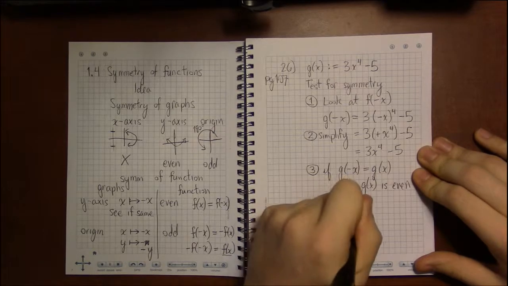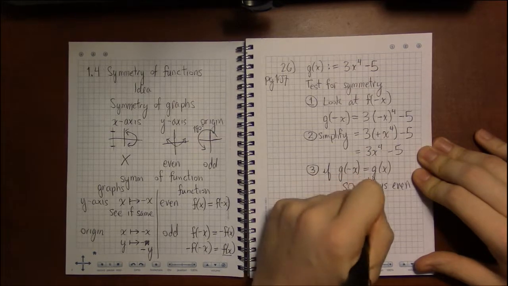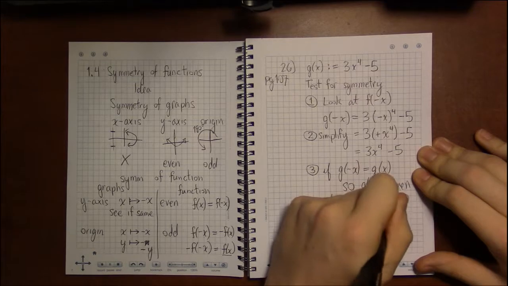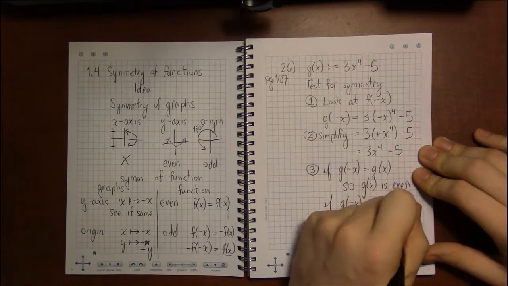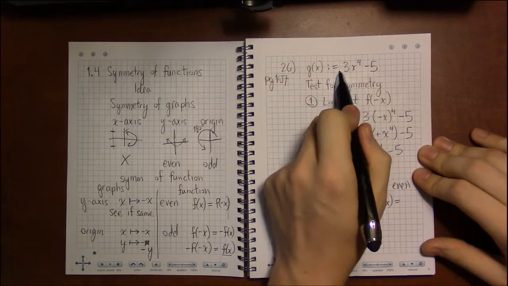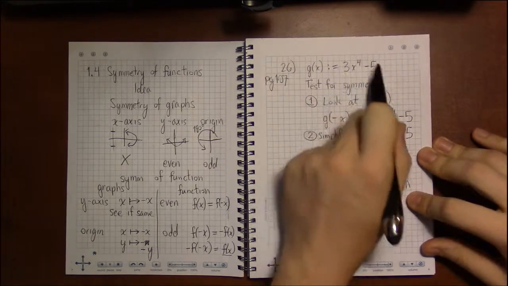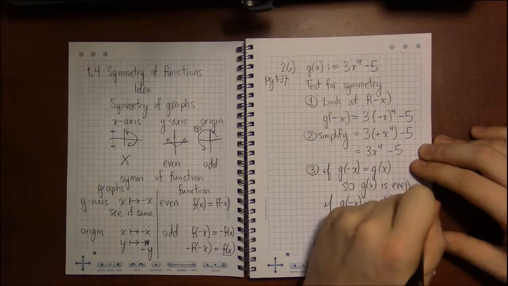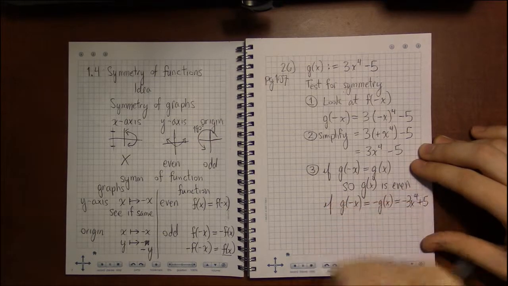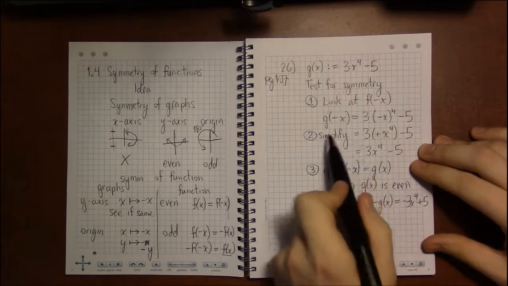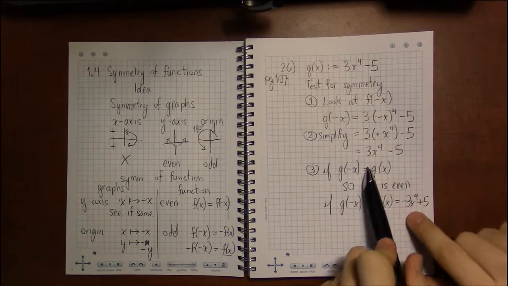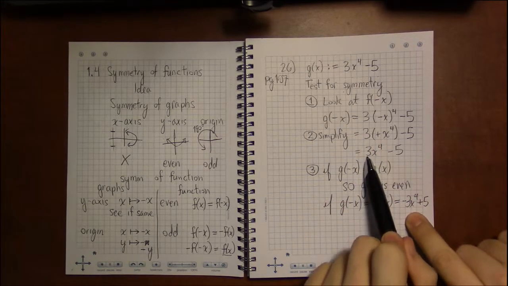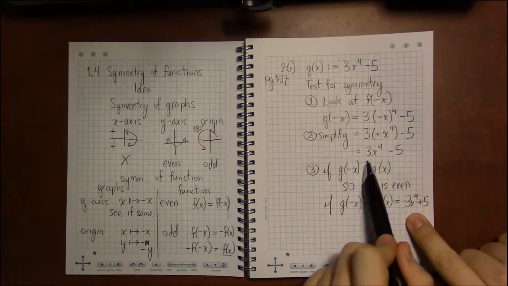If what we have here is the same thing as minus g of x, minus g of x would be just negative 1 times all this, so it would be minus 3x to the fourth plus 5, and we don't have that here. This is not minus 3x to the fourth plus 5, it's something different.